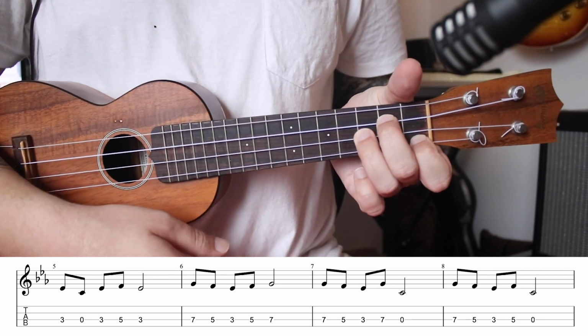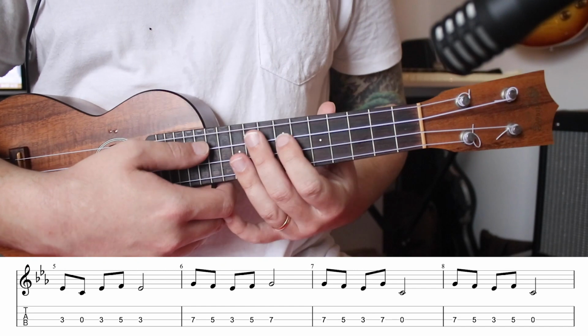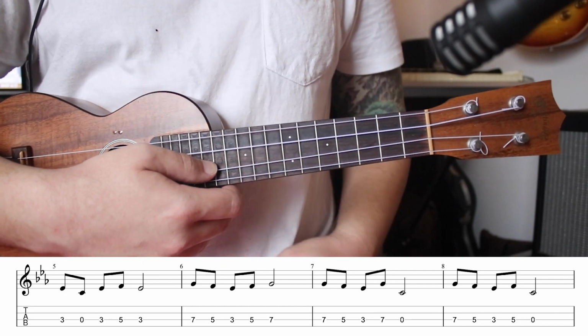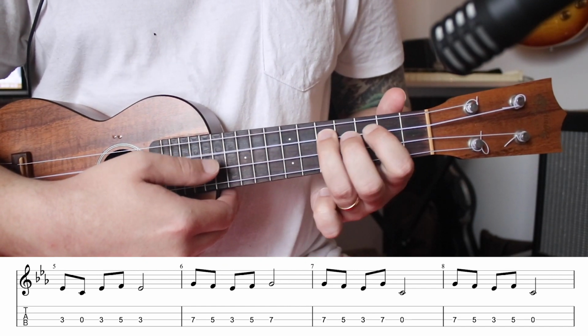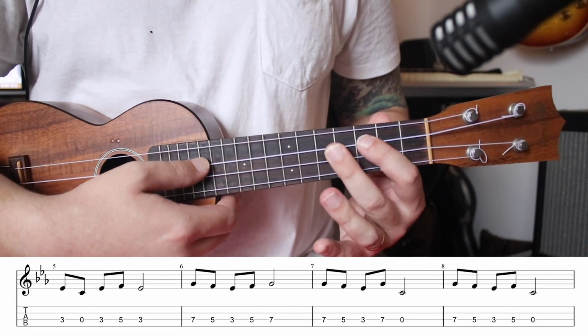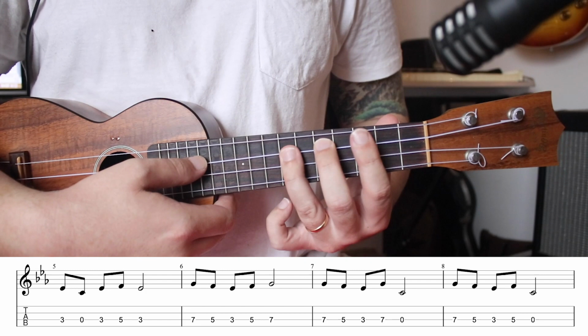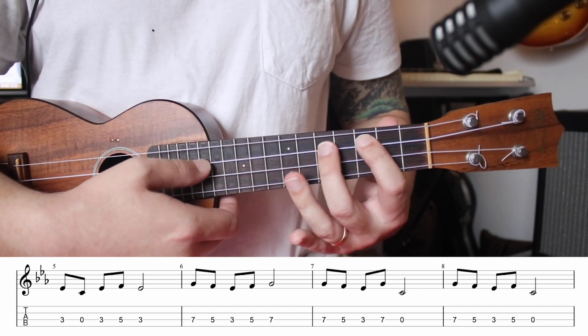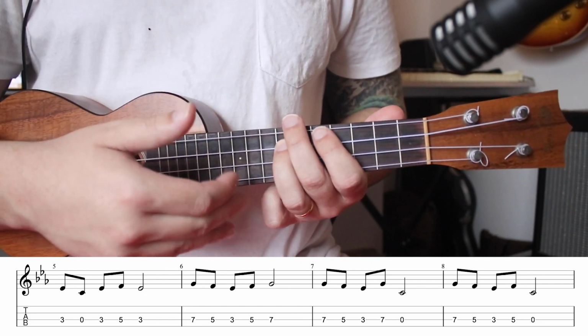Then the progression moves to this G minor. And I'm going to try to do the same thing, finish my phrase on this G note. So here I'm going to go 7, 5, 3, 5, 7. And notice I'm using the same rhythm.